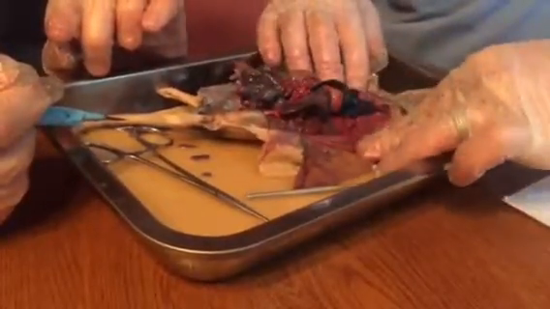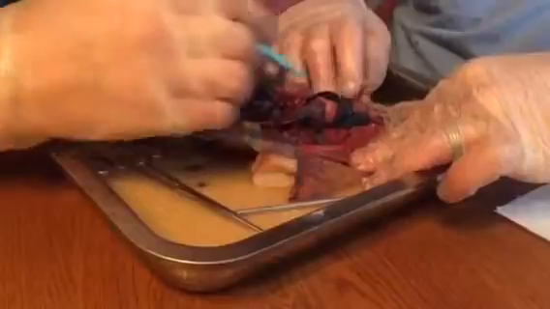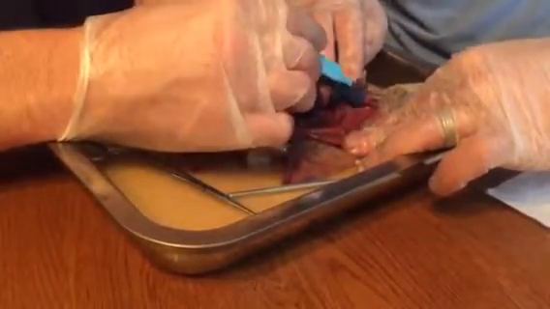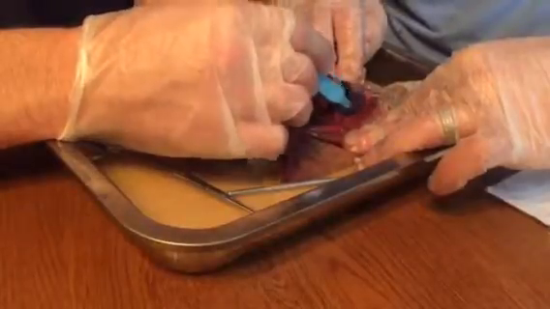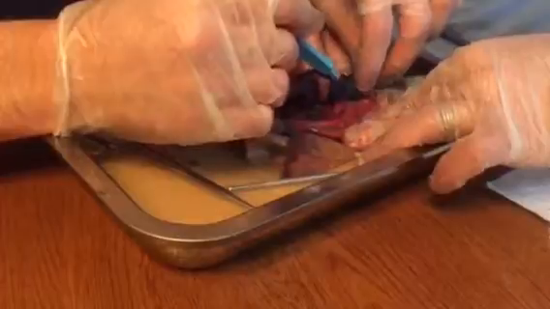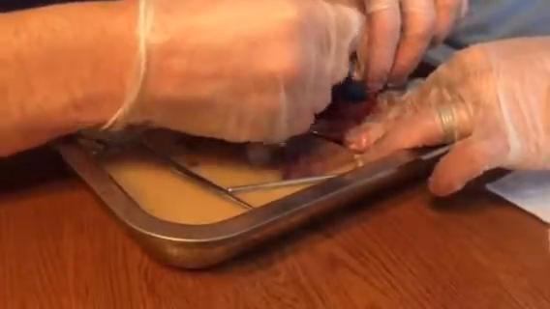You didn't go over your heart and lungs. So the trachea goes down into the lungs, right here, behind the heart. We'll go ahead and remove the heart so we can see behind it on the aorta.